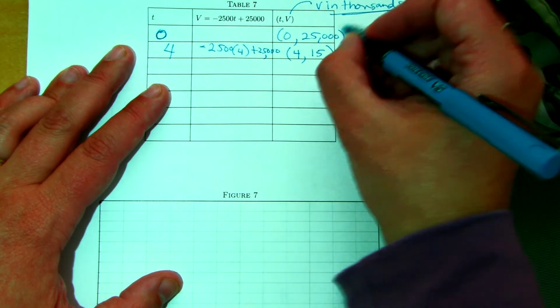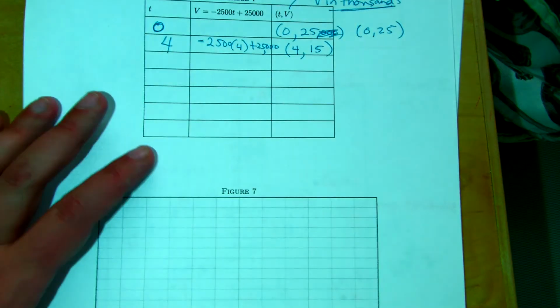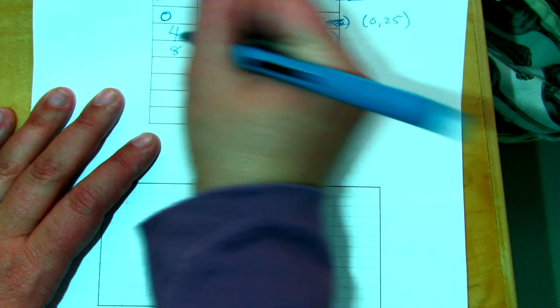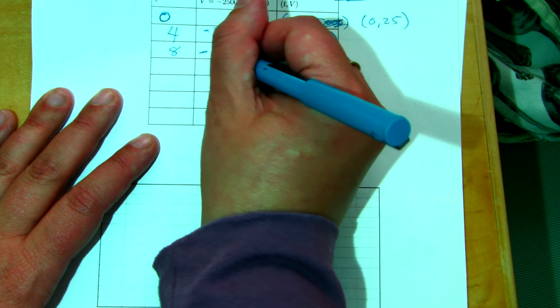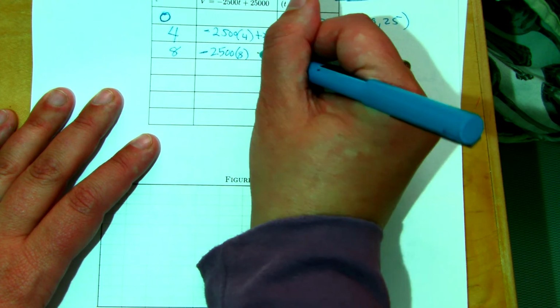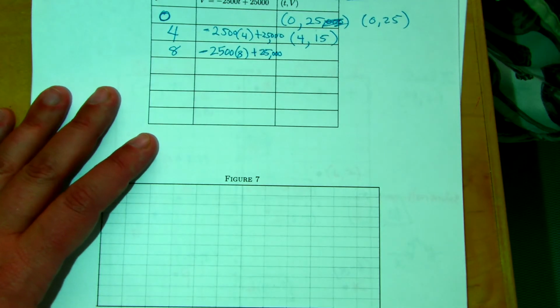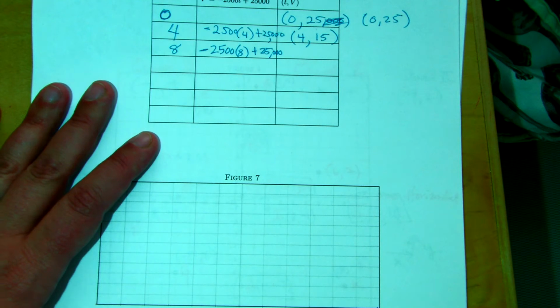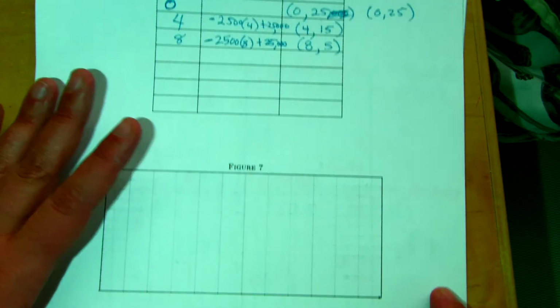And again, if I use that in thousands, then I don't have to use all those zeros. That's going to be convenient when it comes to graphing. How about in 8 years? You're going to take off another 10,000. So how much is the car worth in 8 years? Do you see why I'm using 4 years and 8 years instead of 1, 2, 3? How much is the car worth 8 years later? 5,000. Okay, I'm just going to leave it at that.